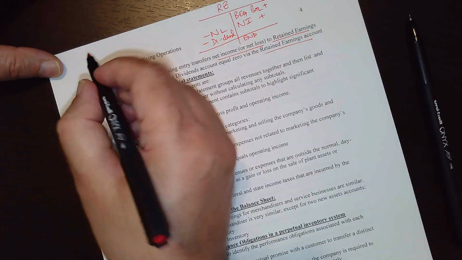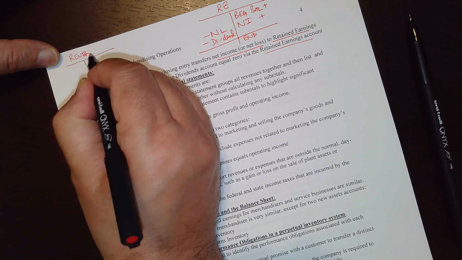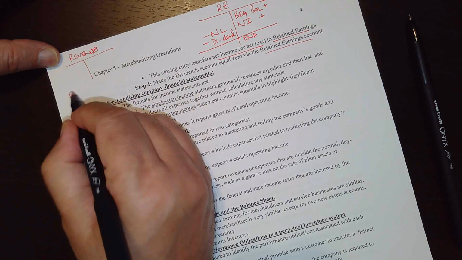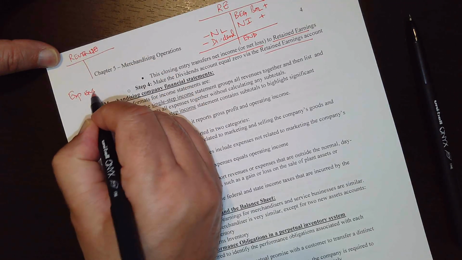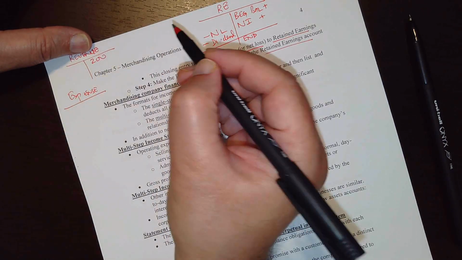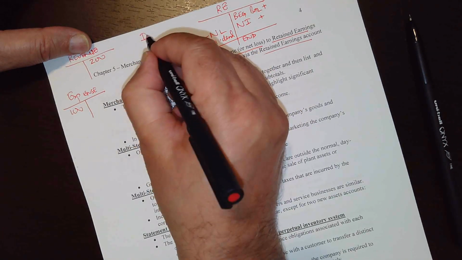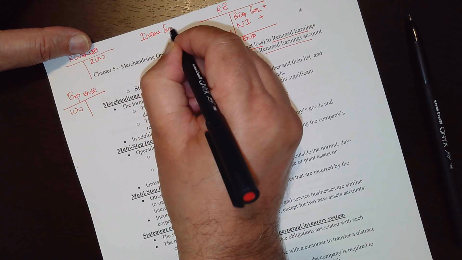And when we have a revenue or expense account, for example, we have $200 in revenue and we have $100 in expense. Here is my income summary account.